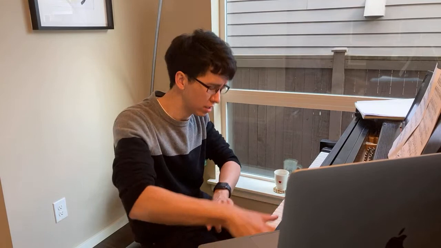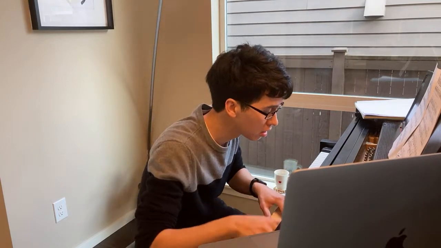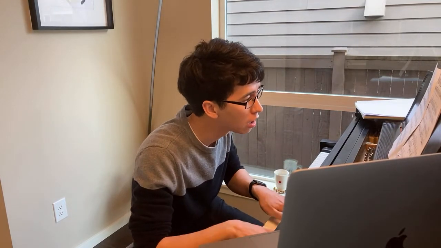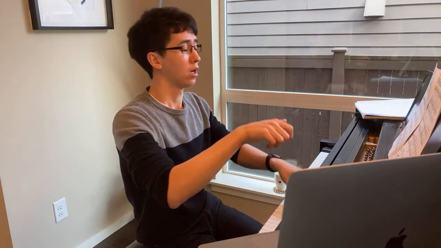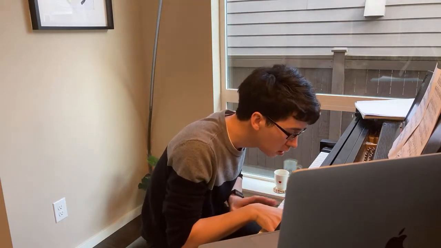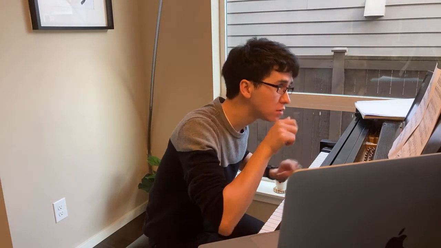B flat and then A flat. Okay, one more time that page.